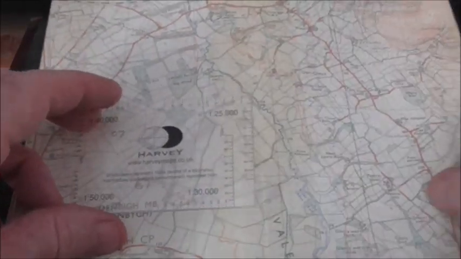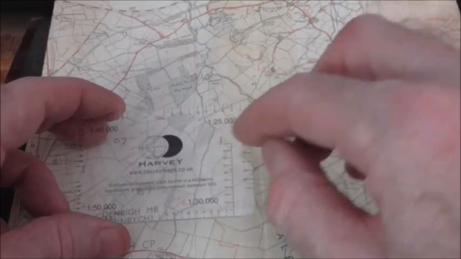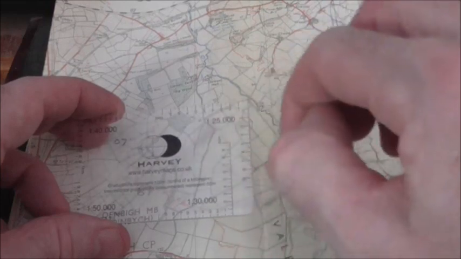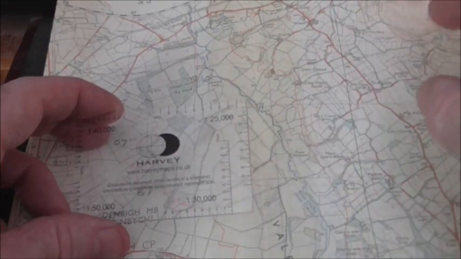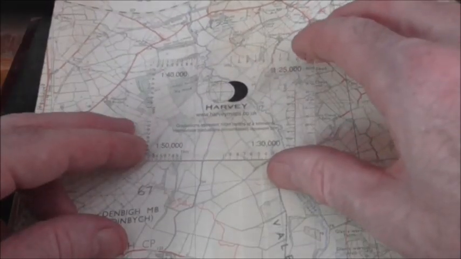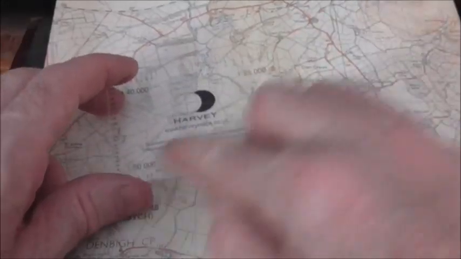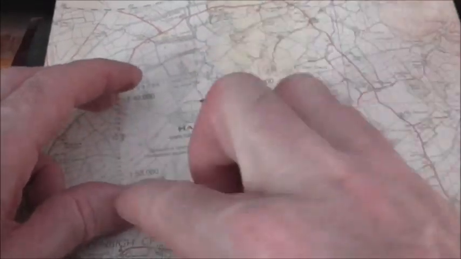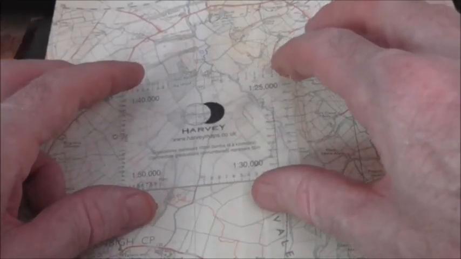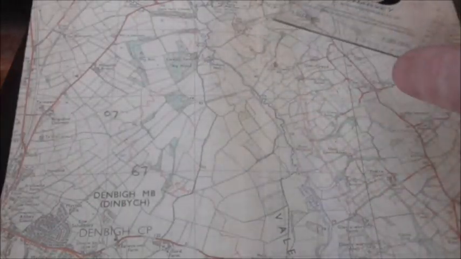What that means is the scale of your map. If it's a 1 to 25,000, that means 1 centimetre on the map is actually 25,000 centimetres on the ground, or 250 metres, and a 1 to 50,000 is 1 centimetre on the map, it's 50,000 centimetres or 500 metres on the ground. So let's get to it.